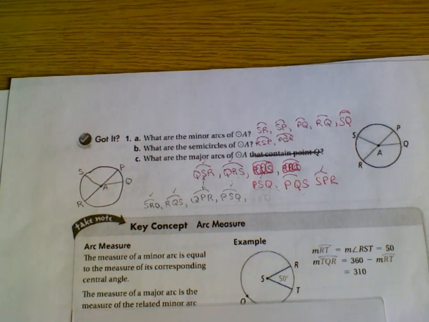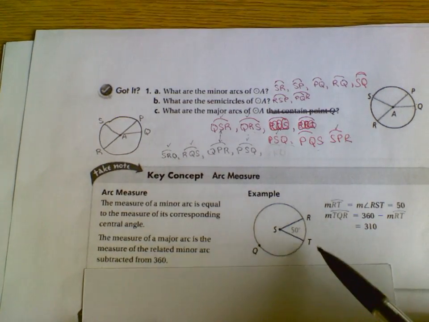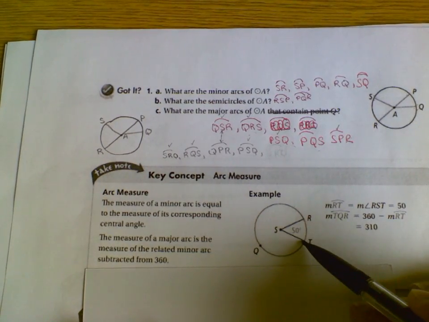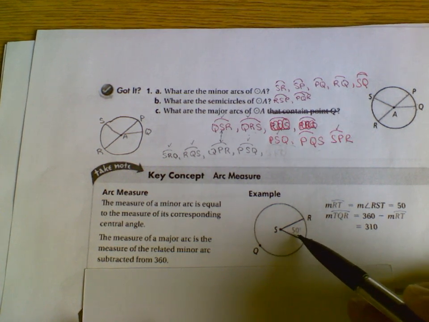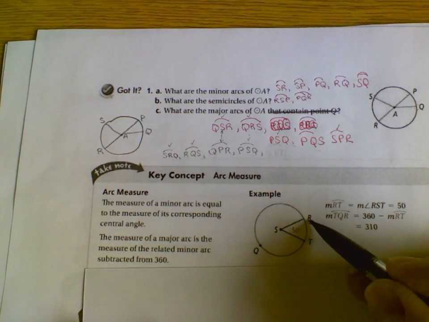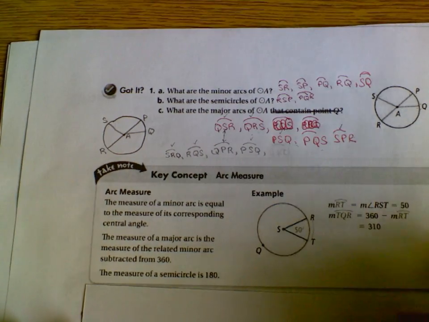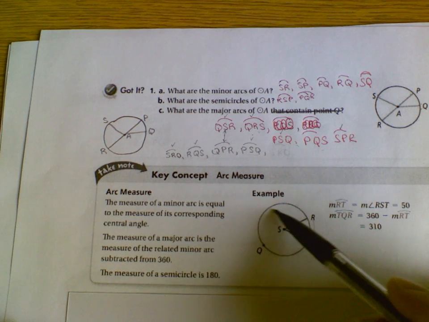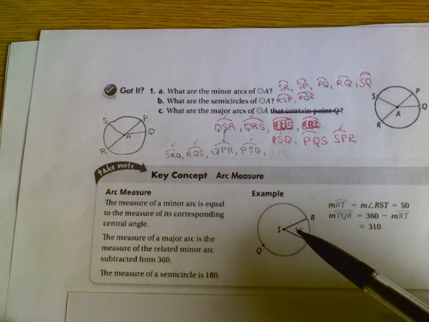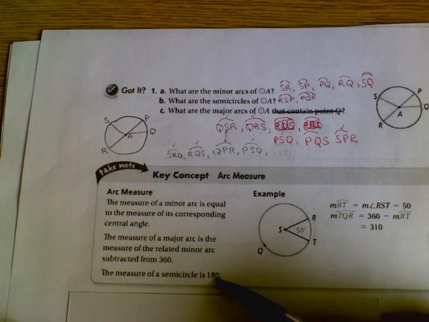Okay, so the next piece is finding your arc measure. And what that says is that the measure of a minor arc, so a small one less than 180, is equal to the measure of a corresponding central angle. So if this angle is 50 degrees right here, that means this arc from R to T, if I were to measure it with a protractor, would also be 50 degrees. It says if you wanted to do the measure of a major arc, so like all the way around here, then it is the measure of the related minor arc subtracted from 360. So I could just find this by doing 360 minus 50 and I would get 310. And then the measure of a semicircle is always 180 degrees.